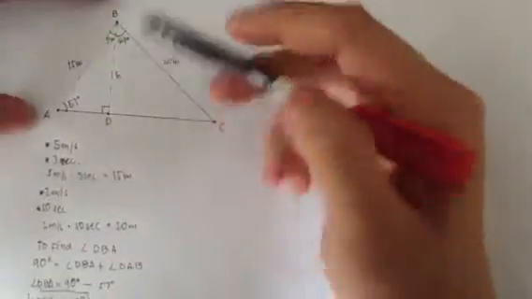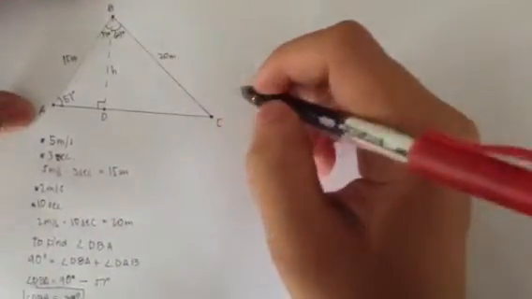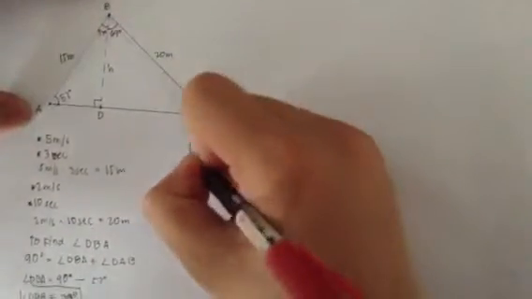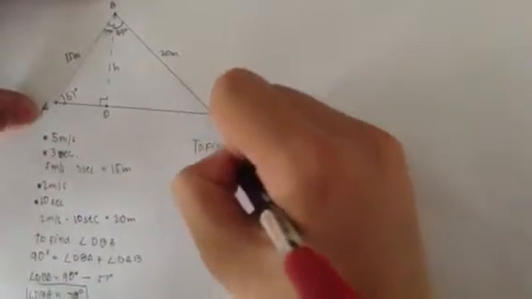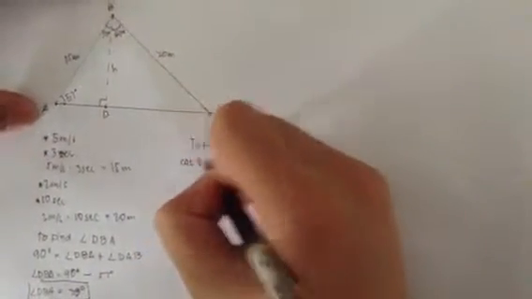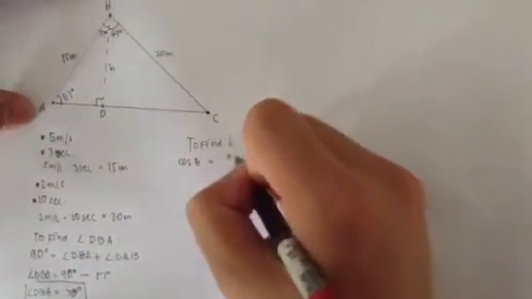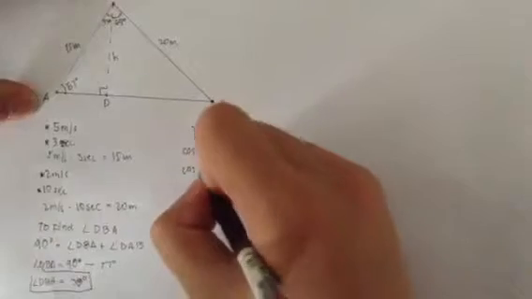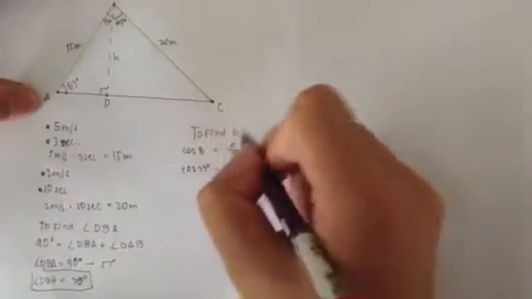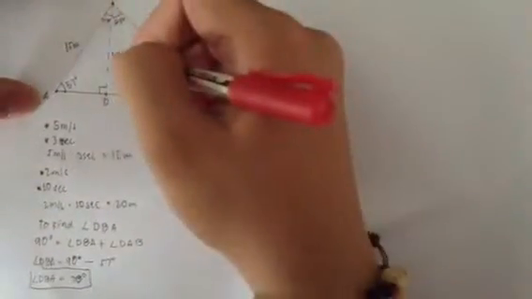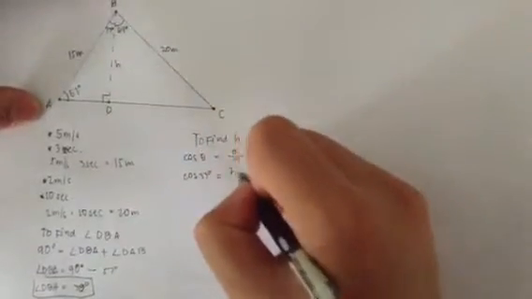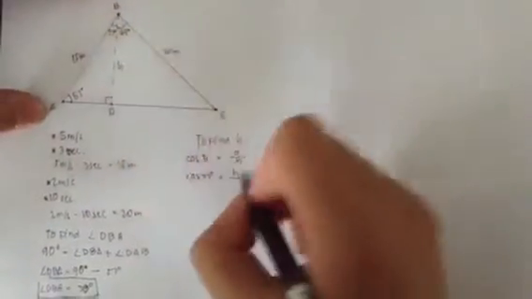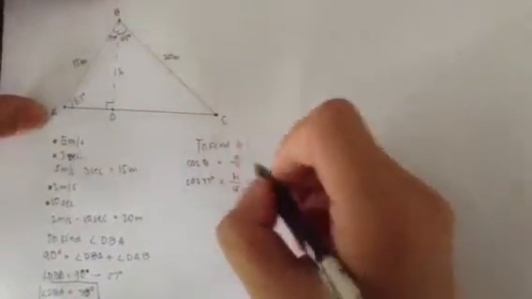To find H, we will use the cosine function. So, cos theta would be equal to adjacent over hypotenuse. So, cos 33 degrees would be equal to the adjacent H over 15 meters.